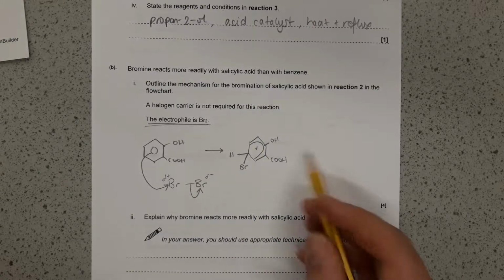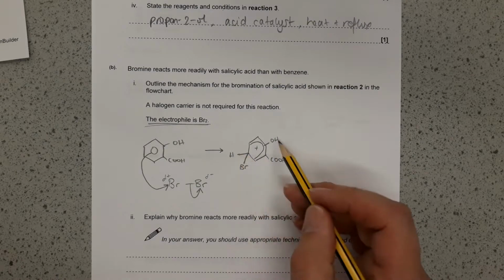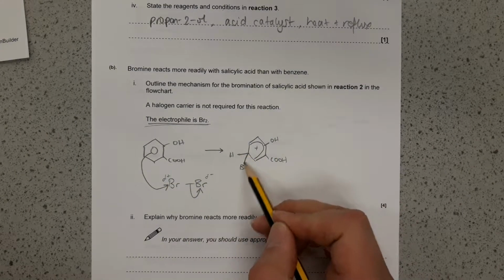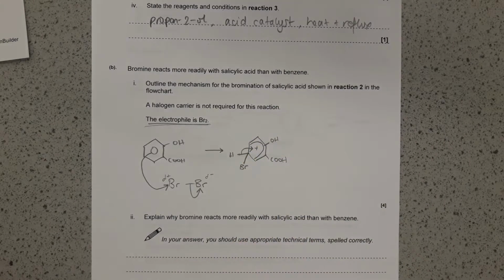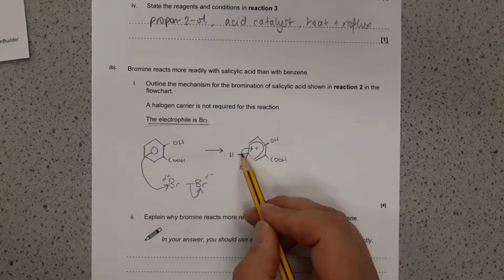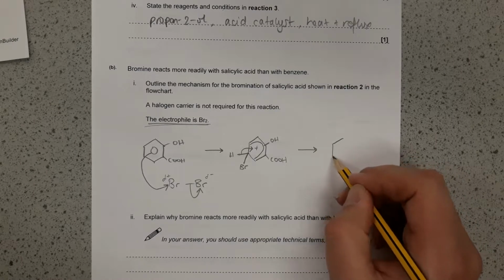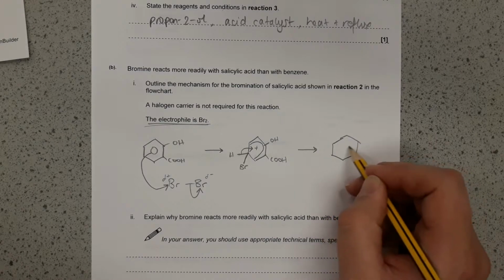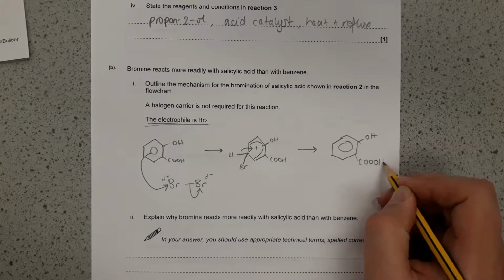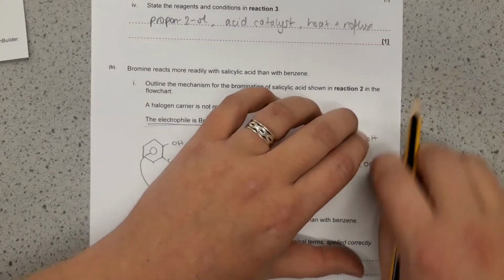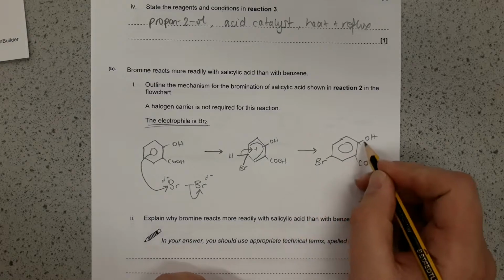With the positive charge, the benzene ring will want to restabilize, so it will need to regain electrons from one of these bonds. Assuming the bromine holds its position, the hydrogen will lose the electrons back. So the curly arrow is coming from the bond to the hydrogen back inside the benzene ring. That's your completed intermediate, leaving us with our final product. Benzene ring re-established, OH, COOH. Oh, I put too many oxygens, beg your pardon, COOH. And then the bromine opposite the OH.